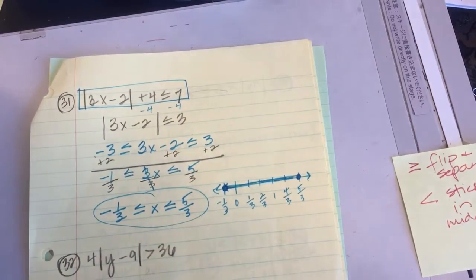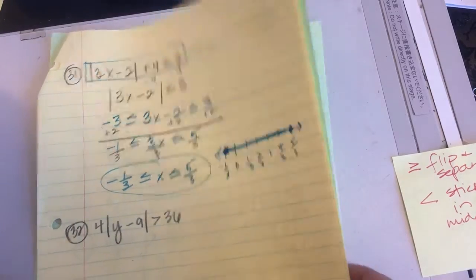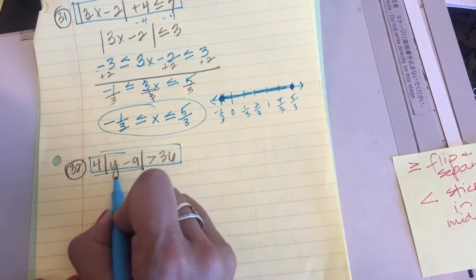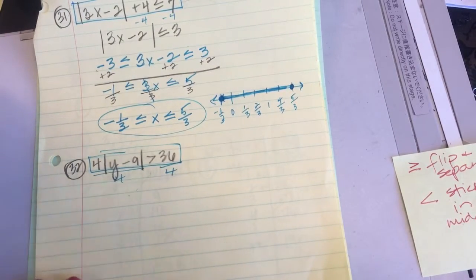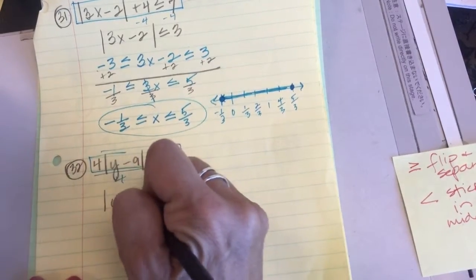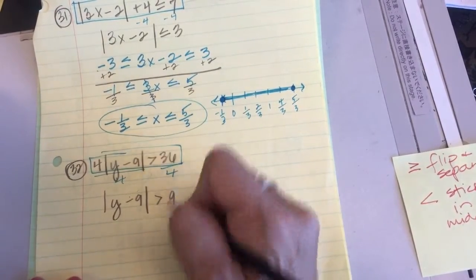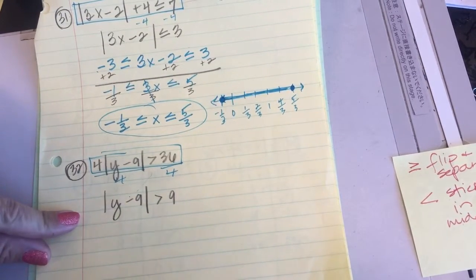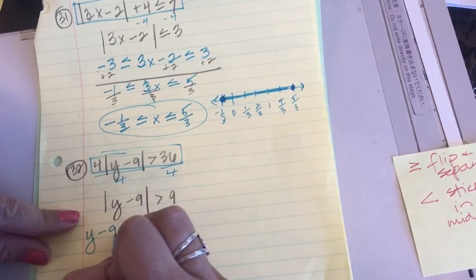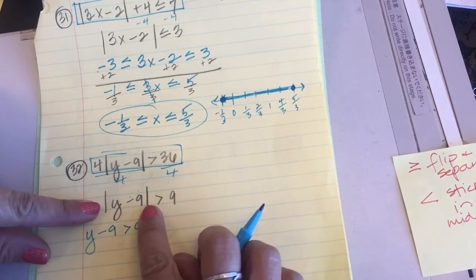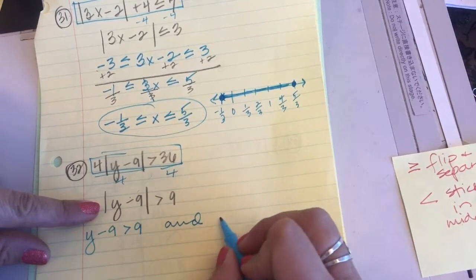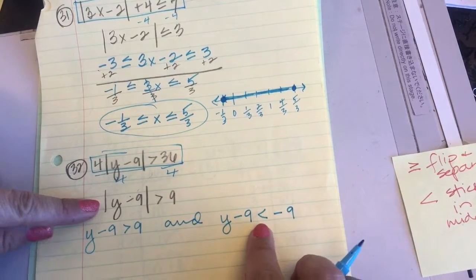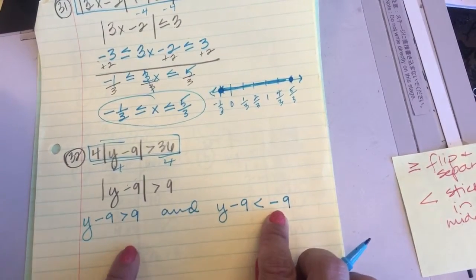Now in my next, number 32 here, the first thing I'm going to do is divide everything by 4. In my main equation, I'm going to divide by 4, divide by 4. So I'm dealing with the absolute value of y minus 9 is greater than 36 divided by 4, which is 9. Now, in this case, I have a greater than, so my 2 equations I'm going to solve are going to be y minus 9 is greater than 9. I'm just removing the absolute value. And then I'm going to do y minus 9 is less than negative 9. So I flipped the sign and did the opposite of what was on the right-hand side.